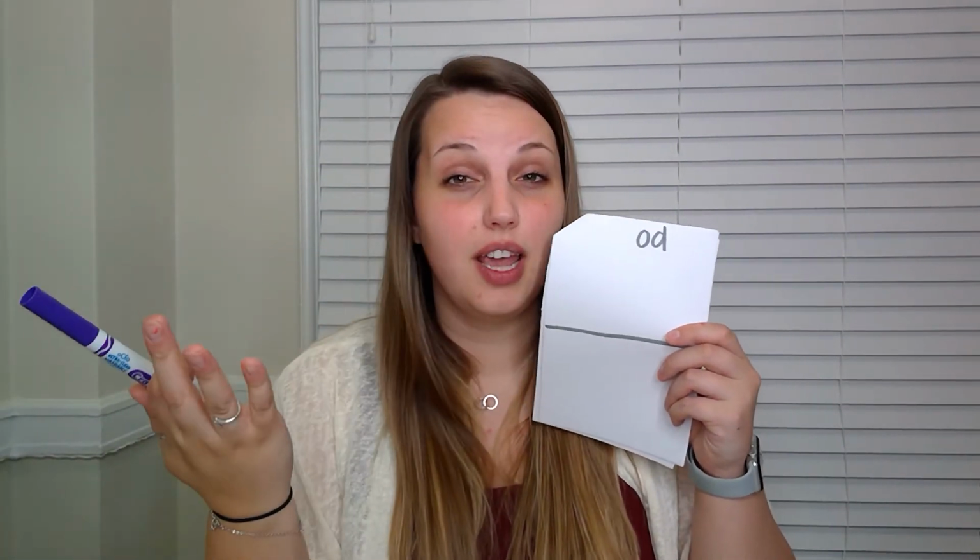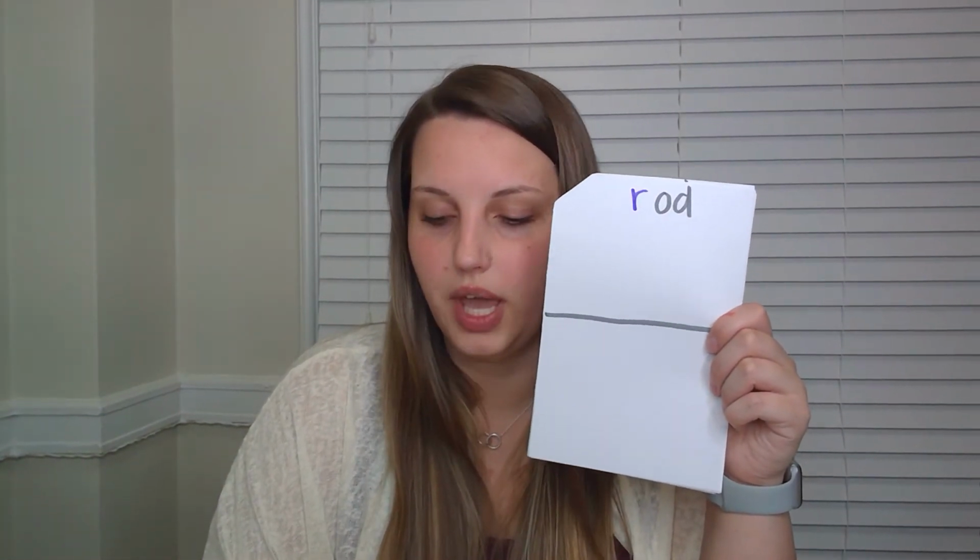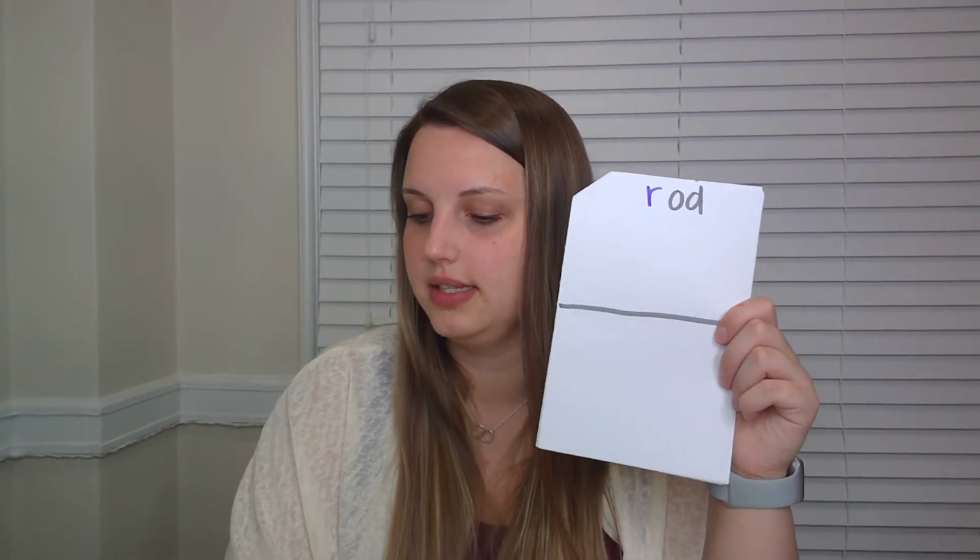Okay, so choosing your color and writing the first letter, which is an R. You got it? Odd, rod. Okay, then pencils and space bars are out and ready to go for our two sentences today.